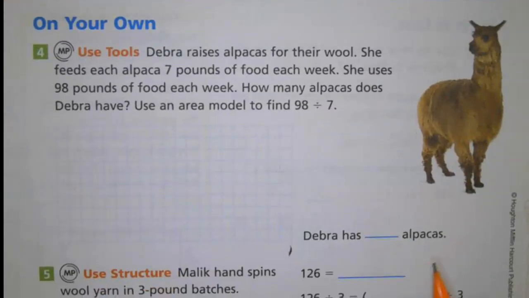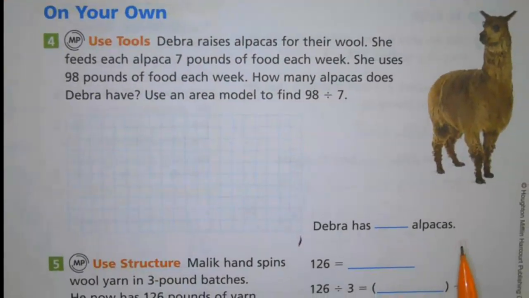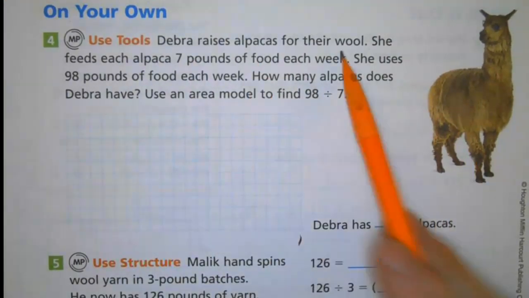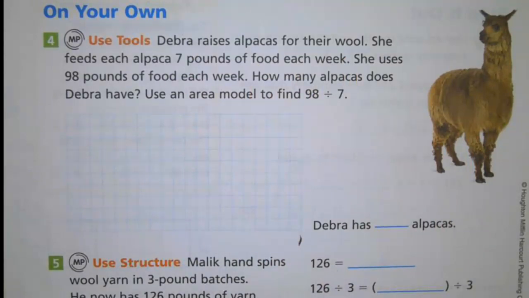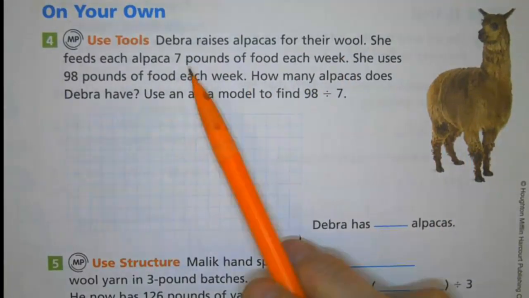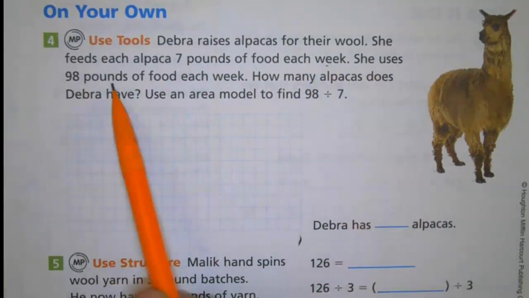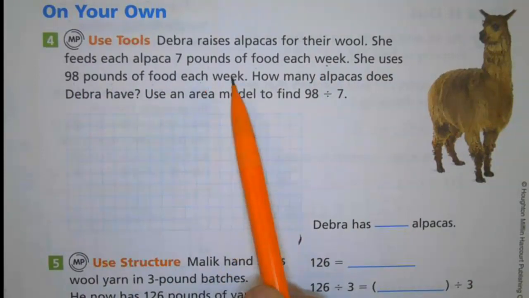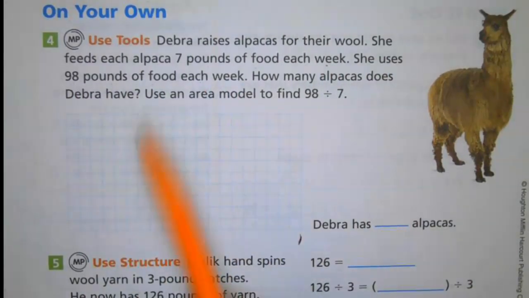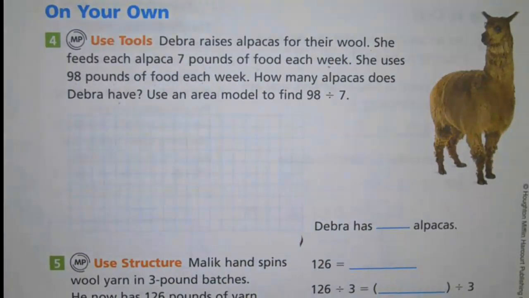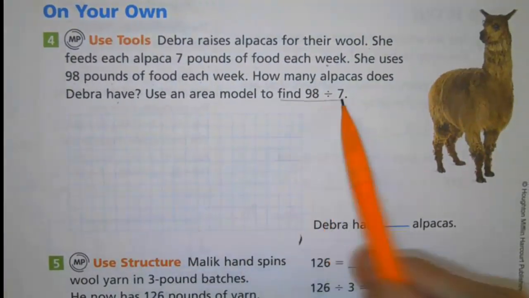First of all, we're going to read it and make sure we know what it's talking about. Deborah raises alpacas for their wool. She feeds each alpaca 7 pounds of food each week. She uses 98 pounds of food each week. How many alpacas does she have? Use an area model to find 98 divided by 7.